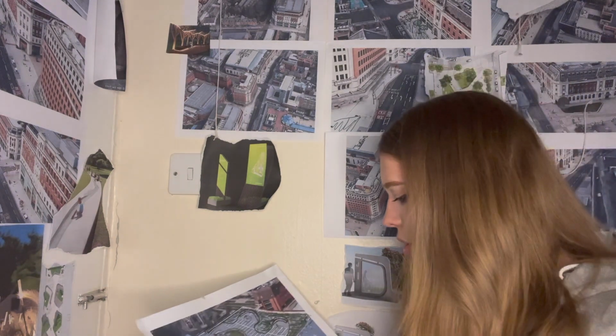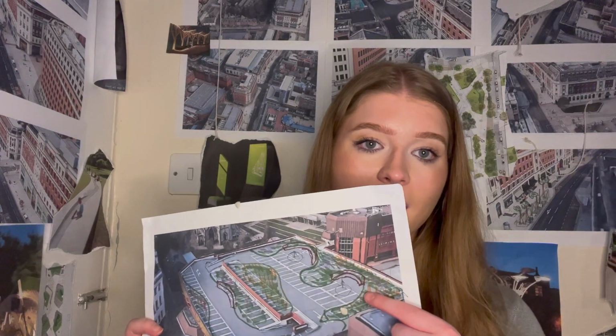So what I wanted to do is create an urban farm that almost works as a food bank, and people can get together, they can sit and socialise, have a bit of fun while planting, learning about plants, picking fruit and veg. I think that really gives that community aspect.